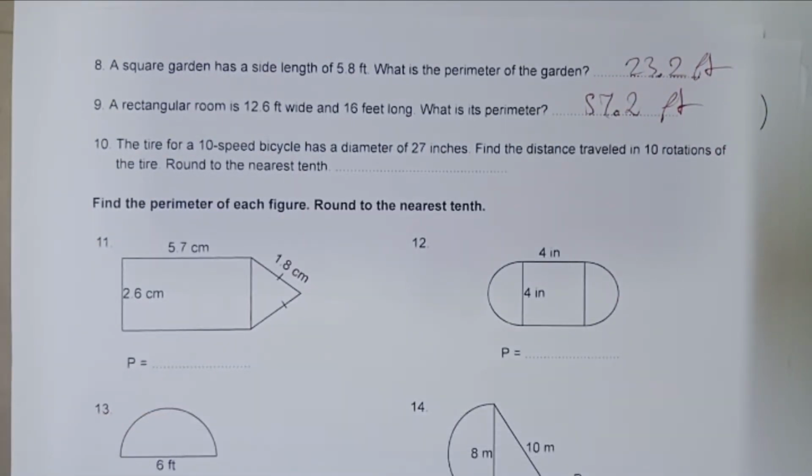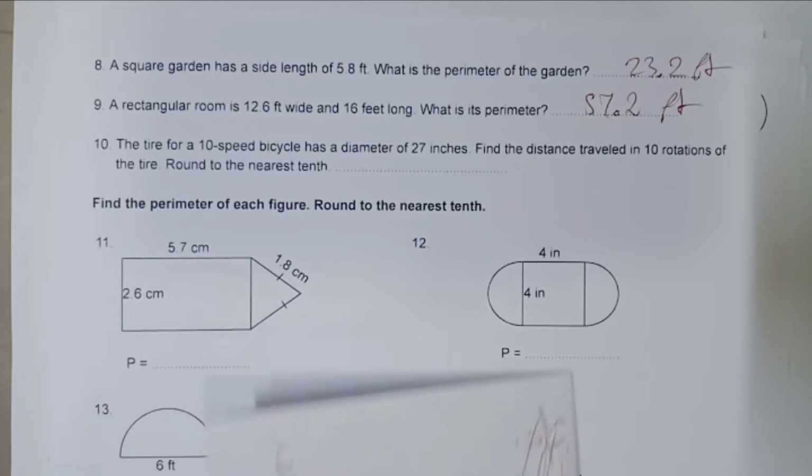Number 10: a tire for a 10-speed bicycle has a diameter of 27 inches. Find the distance traveled in 10 rotations. You need to find the circumference first before you determine how far it travels in 10 rotations.